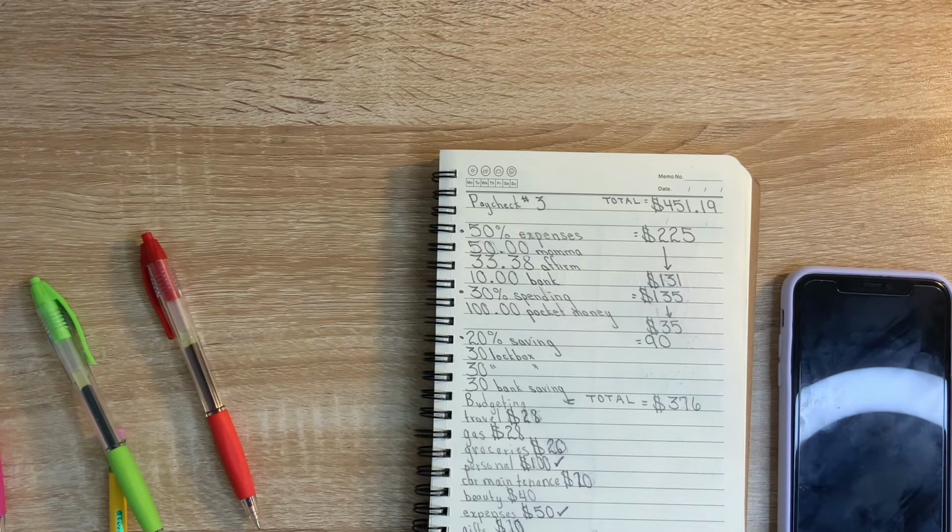So for travel money, I put in $28. For gas, I put in $28. That was back when my car was taking $28. It's taking about $40. And that really upsets me. I feel like it's going to take about $40, dang near $50, to fill my car up now, which is ridiculous.